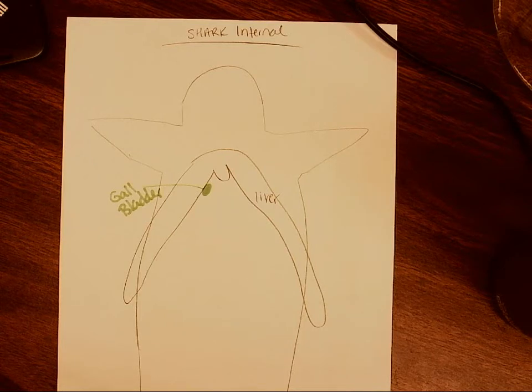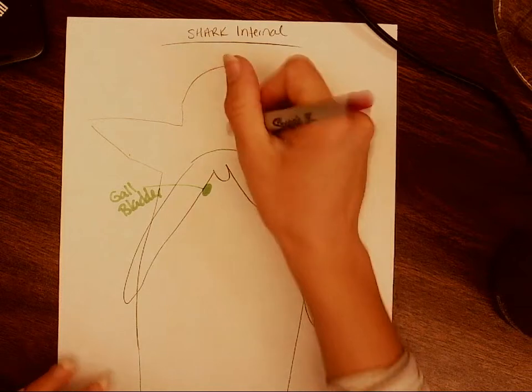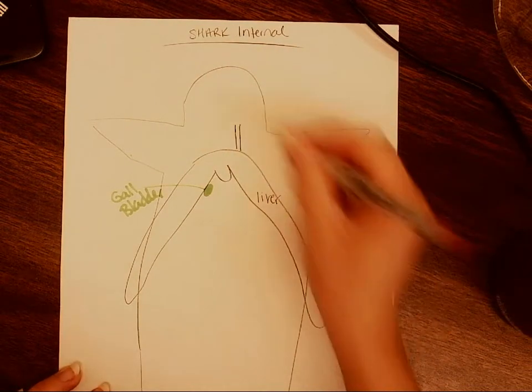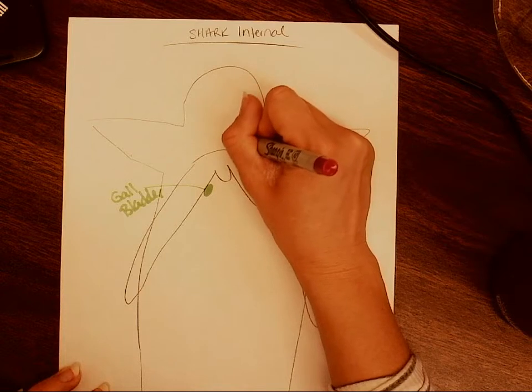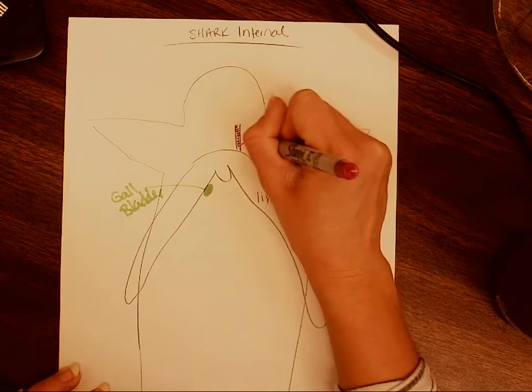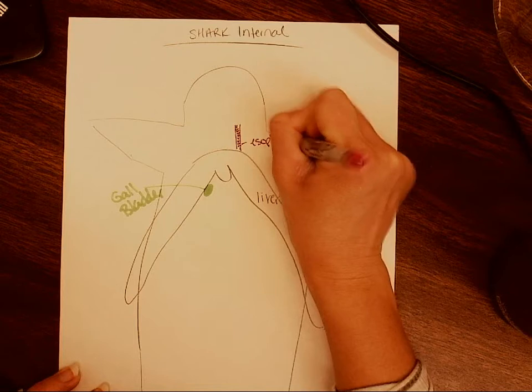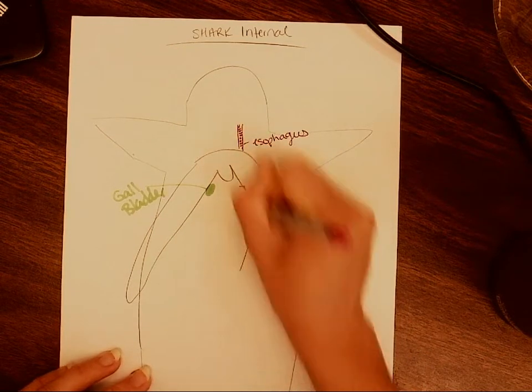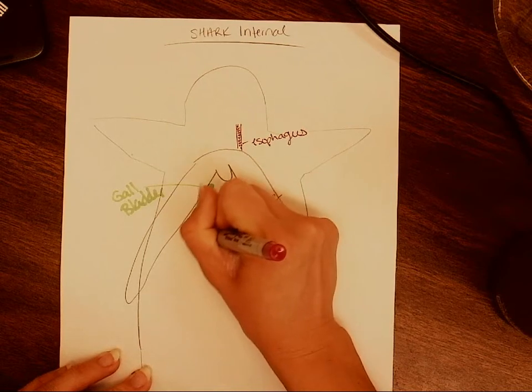If we're looking here, I'm going to pick a color for our digestive system, like we kind of followed throughout. Coming down from the mouth, we're going to have a small tube that's going to pass the food down, and this is the esophagus. And that's going to pass food then into our J-shaped stomach.